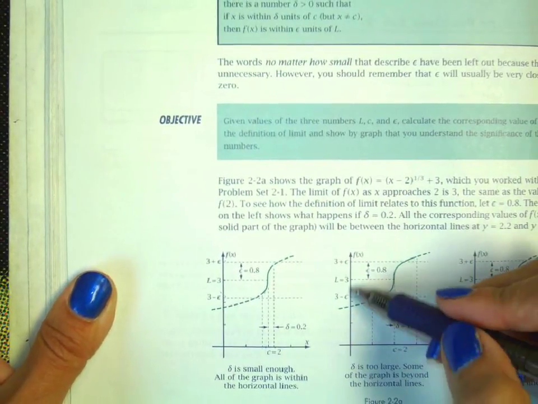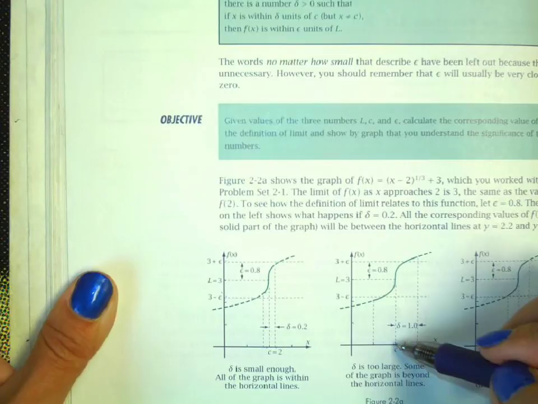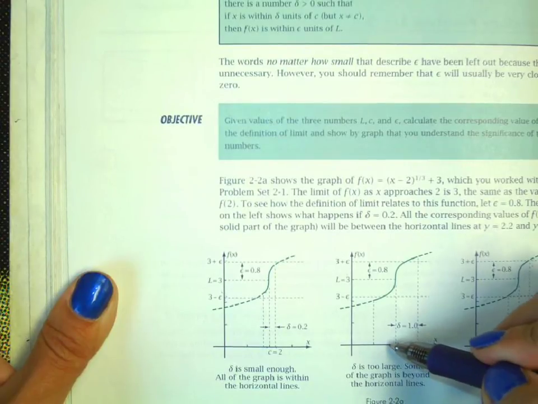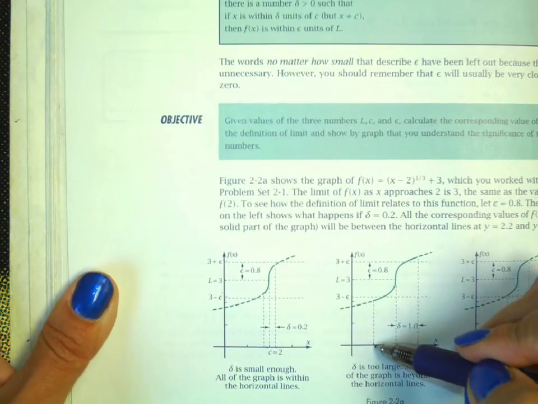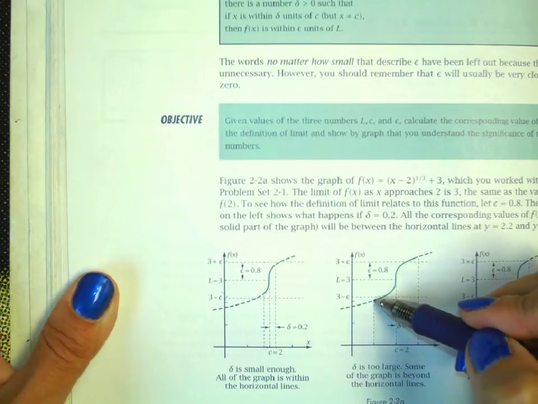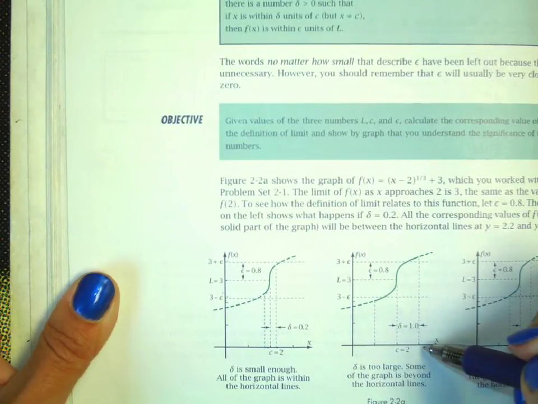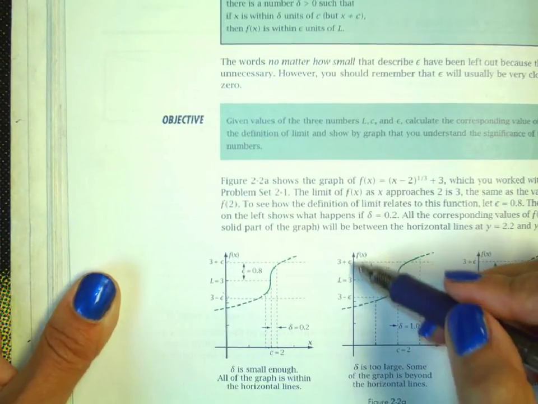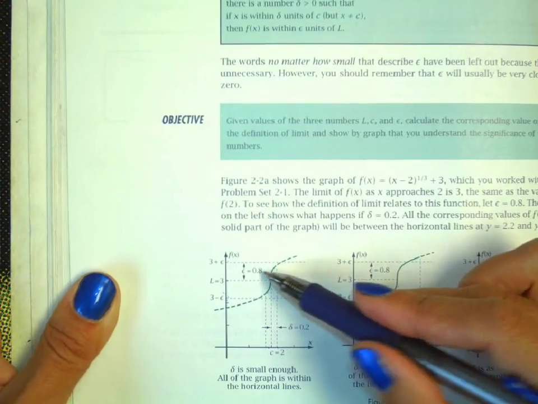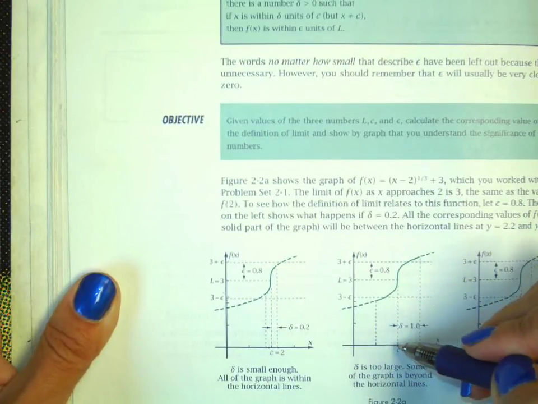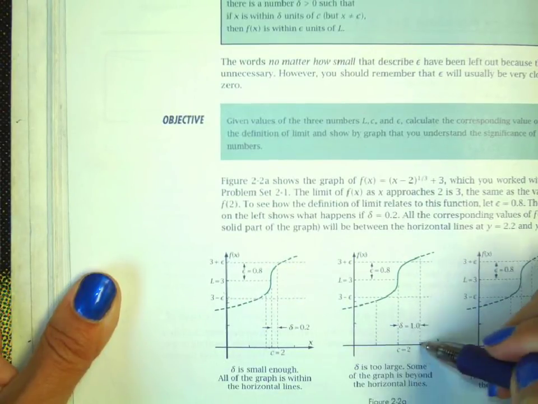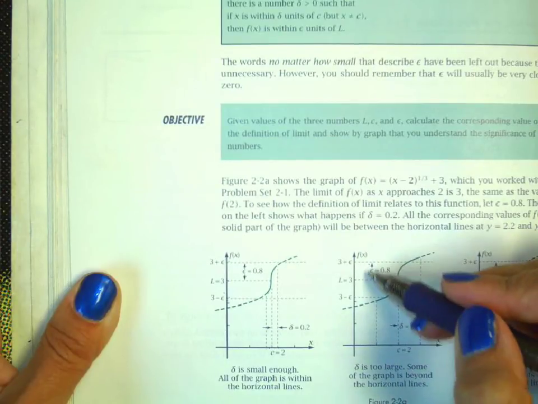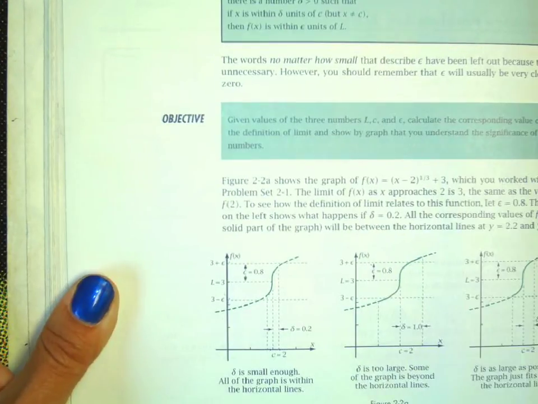Here, for this given epsilon, this delta was too big because if I pick an x value that's out close to this boundary here, take a look. When I go up, I'm below the epsilon window. So this delta is too large. They picked a delta of 1 here. So for that given epsilon of 0.8, I guess it's 0.8 here, this delta is too big because all of the values in between here are supposed to give values between here and here.